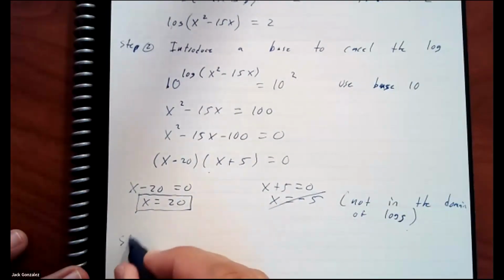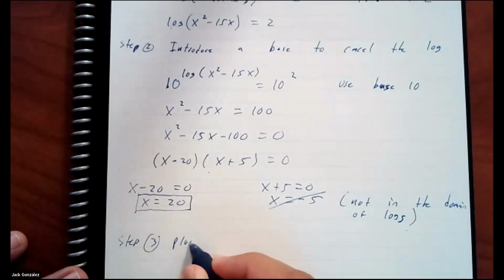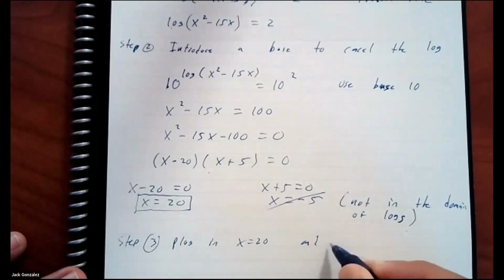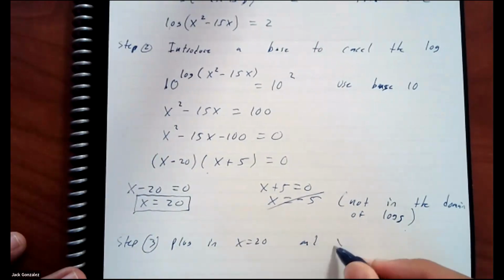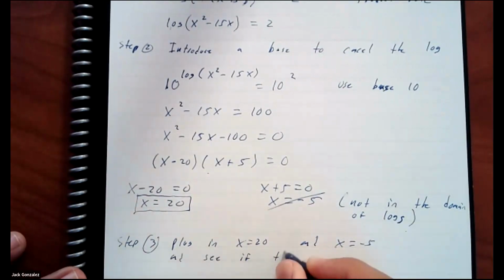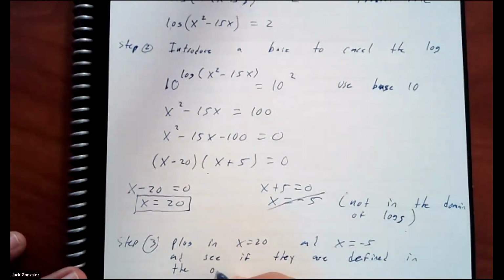So I'll make a note here. Plug in x equals 20 and x equals negative 5 and see if they are defined in the original problem.